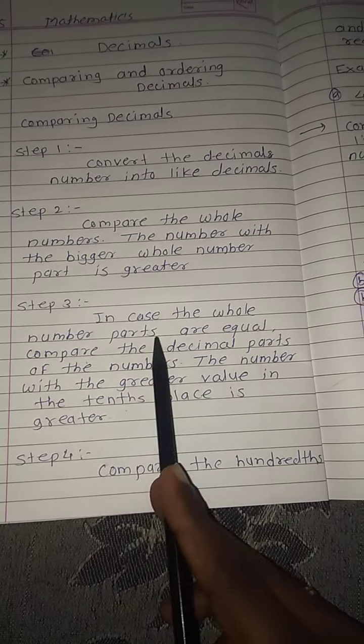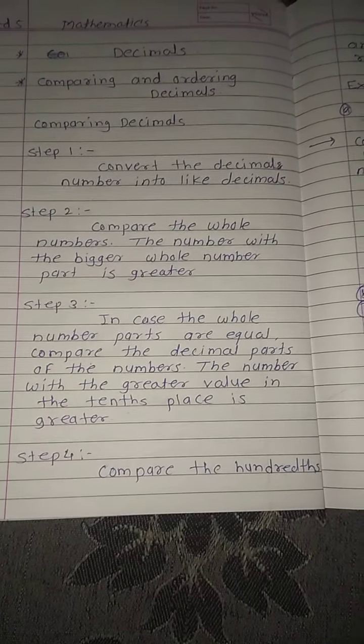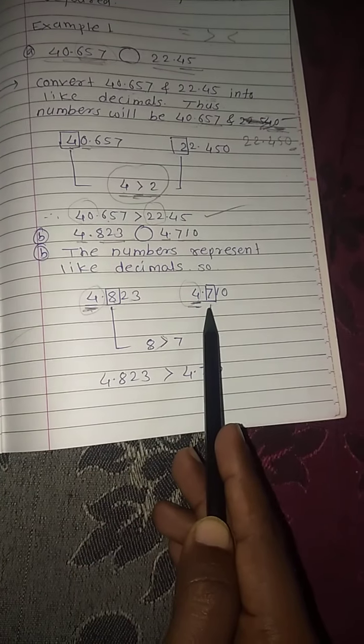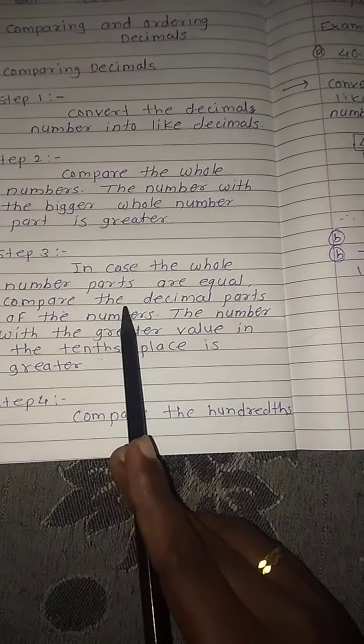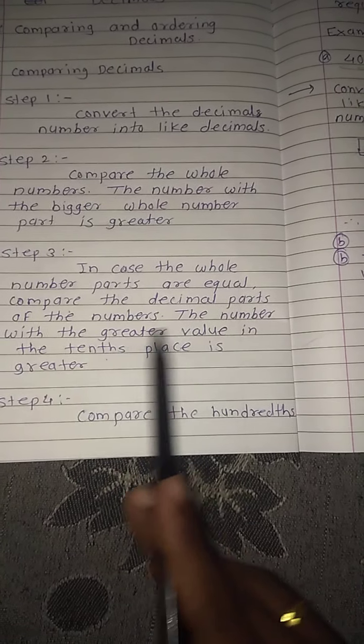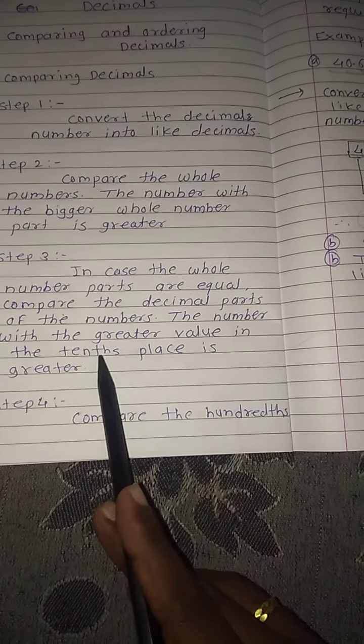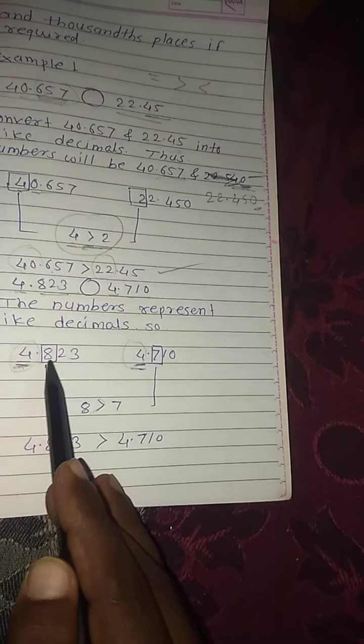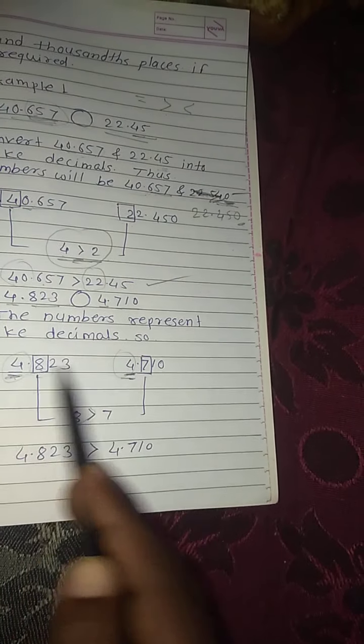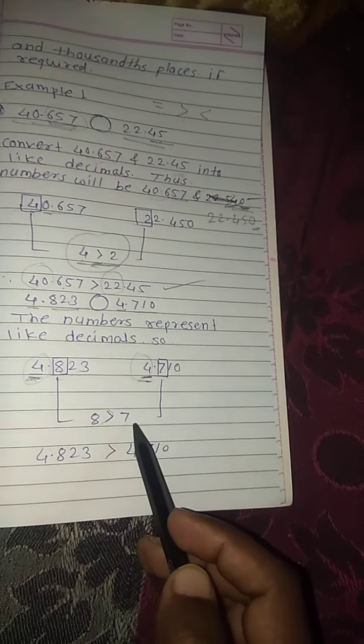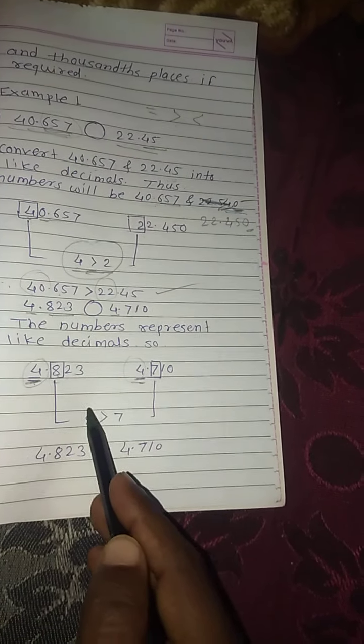In case the whole number parts are equal, as here 4 and 4, we compare the decimal part, starting with the 10th place. Here 8 and here 7. Which one is bigger? 8.